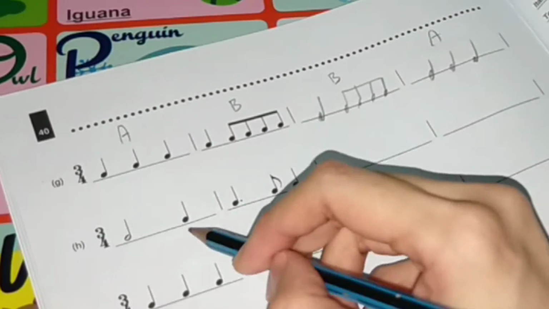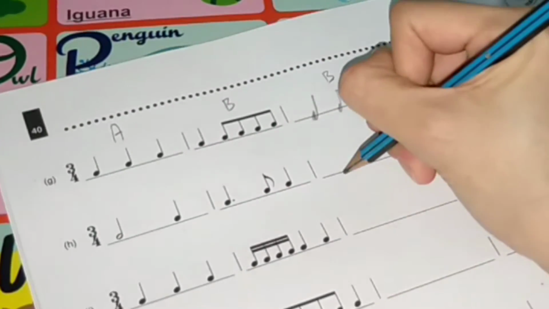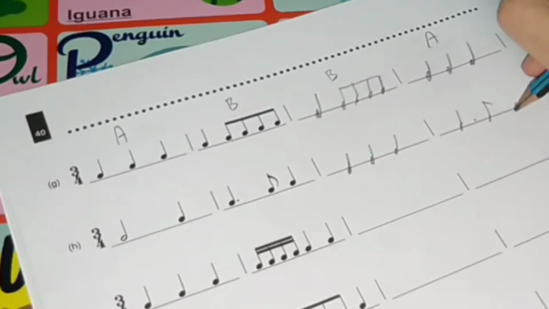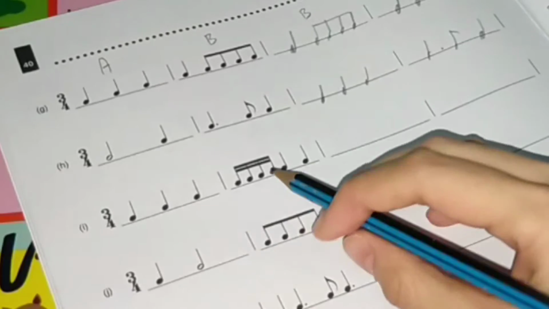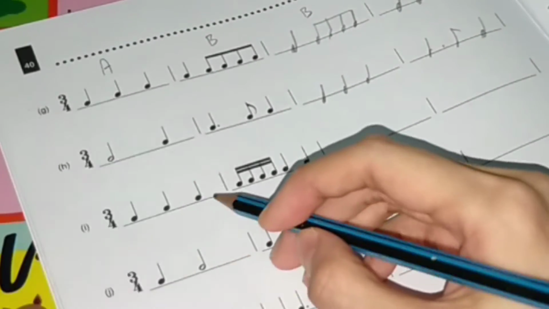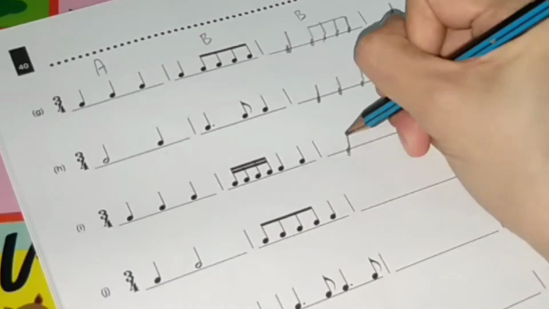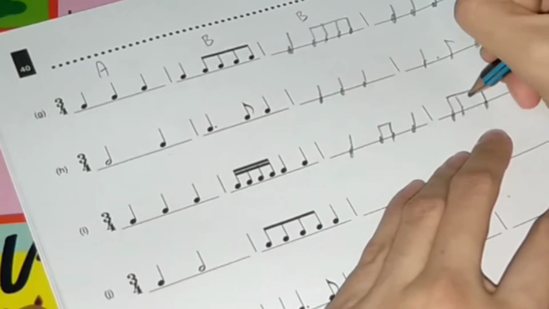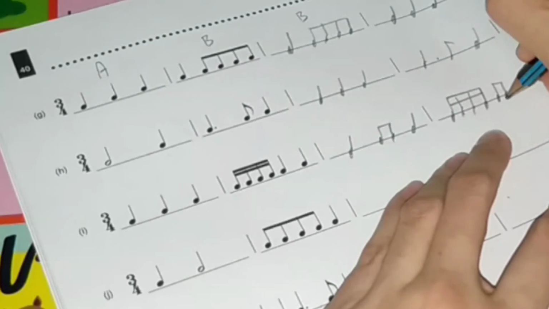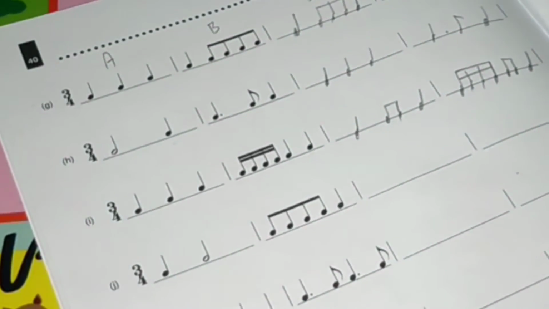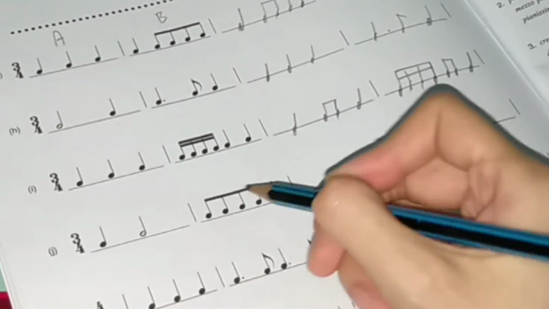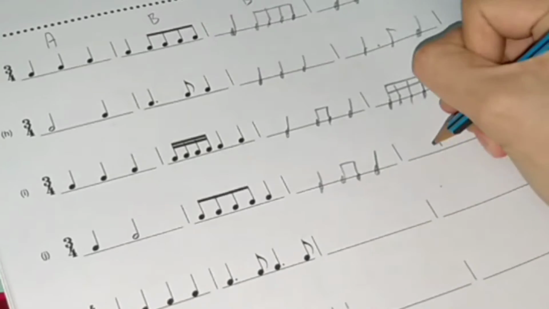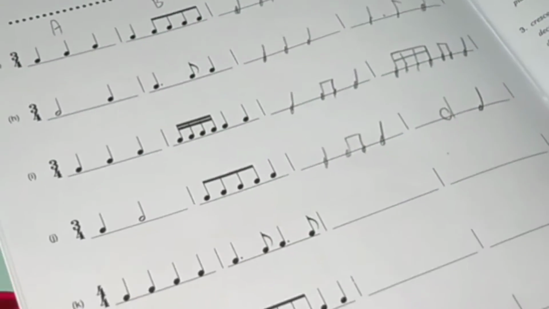So next, 1, 2, 3, 1, 2 and 3. 1, 2, 3. 1, 2 and 3. Okay. 1, 2, 3. And let's make it happy. Okay. Next. For example, finish.